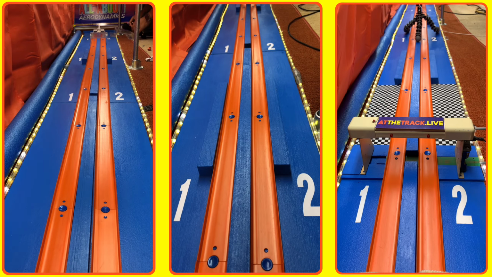Here we go. And we'll put the Challenger in lane 1. And the Draftnator will be in lane number 2. Ready to go. Looks good. Go. Let's see.